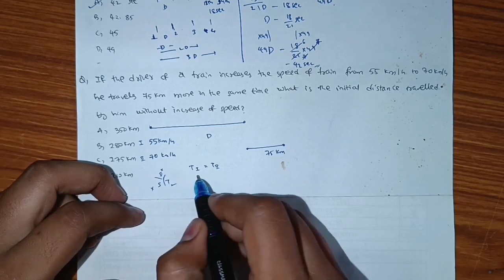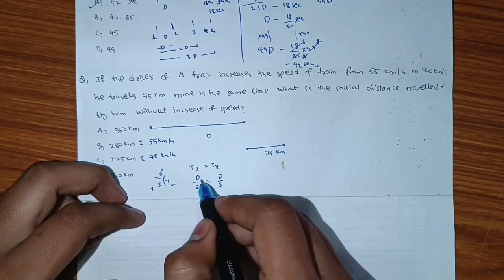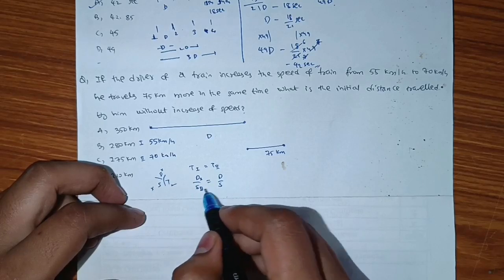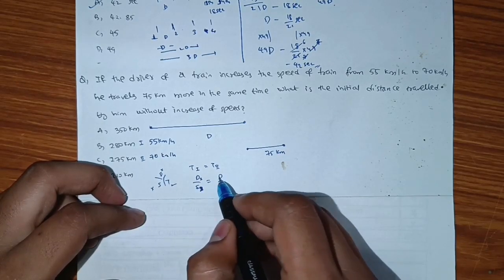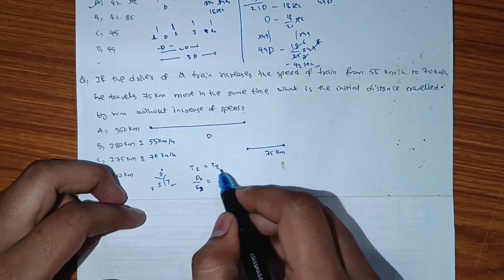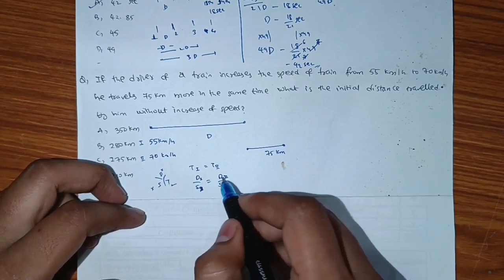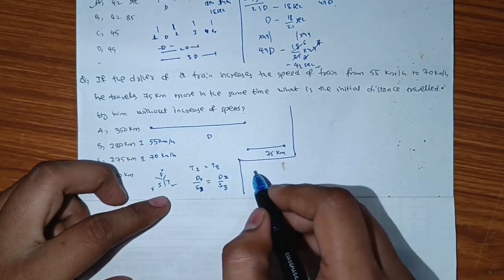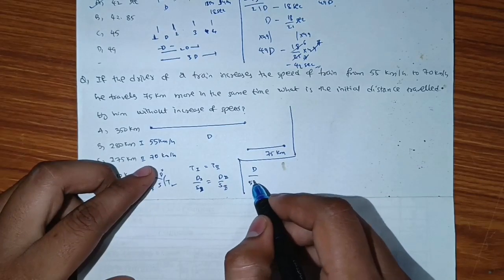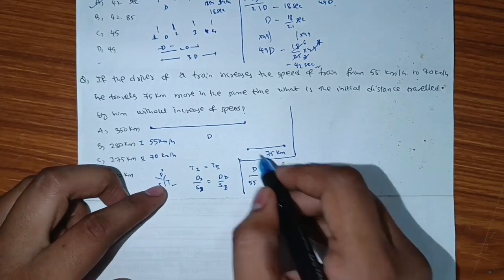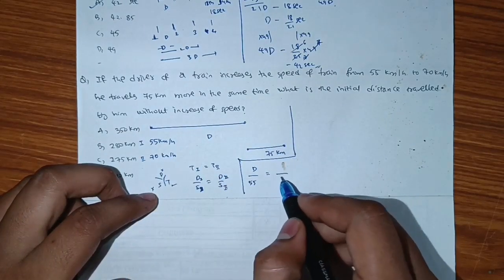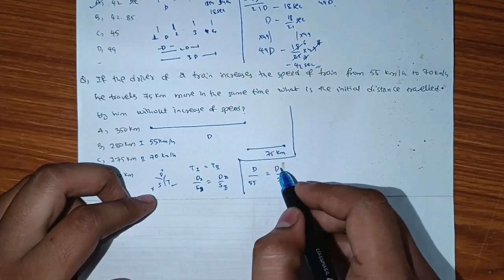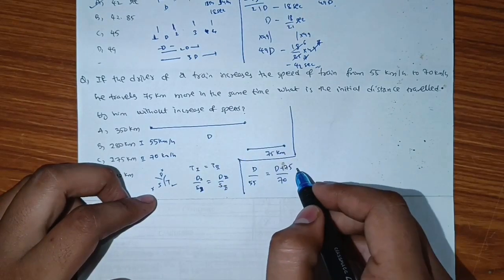Time is distance by speed, so distance 1 by speed 1 equals distance 2 by speed 2. In the first condition the distance is d and the speed is 55 kilometers per hour, which equals the second condition with speed 70 kilometers per hour, where he covers 75 kilometers more, so d plus 75 kilometers.